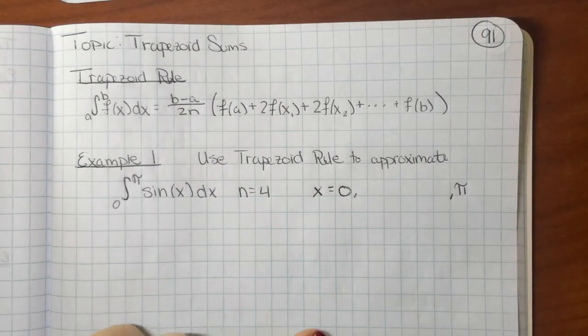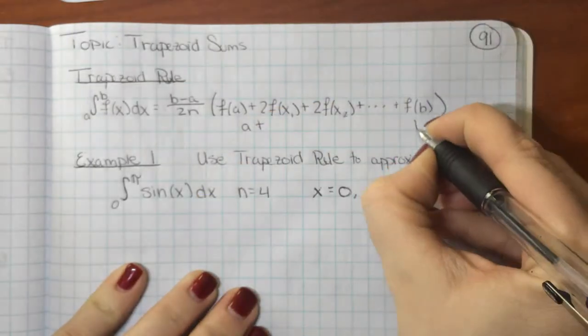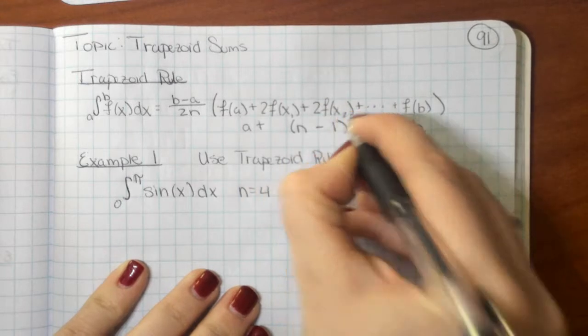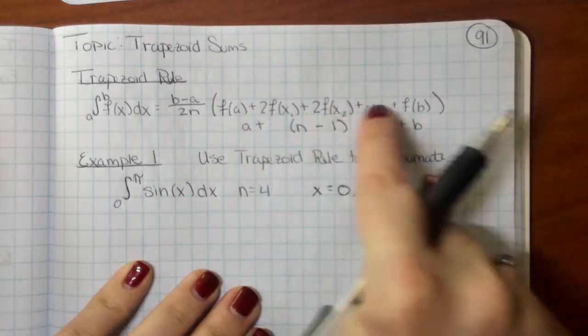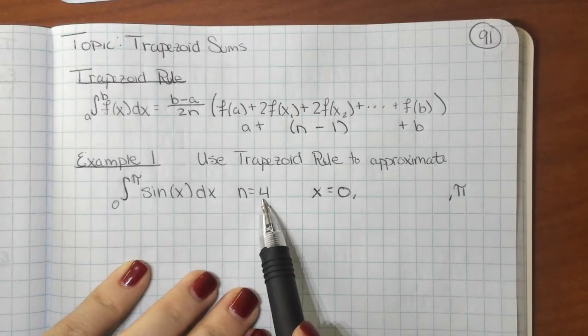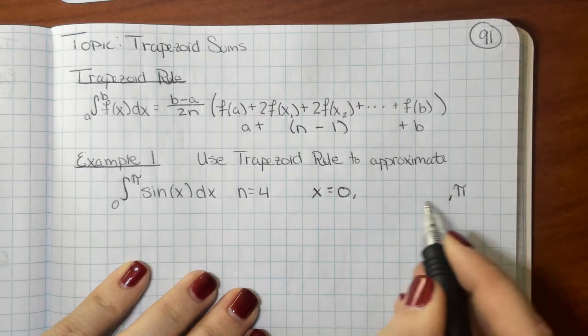So one thing I want to go back to, we're going to have A here. We're going to have B at the end, right? And here, this is always equal to n minus 1. You should have n minus 1 items that you're adding in there. So if I look at my n, what is n equal to here? 4. What's n minus 1? 3. So that means I need 3 different items in here.